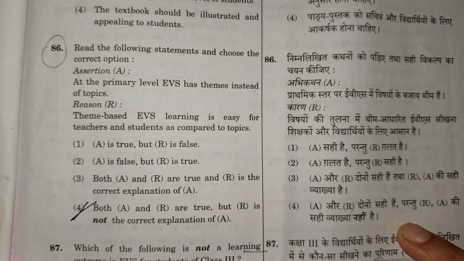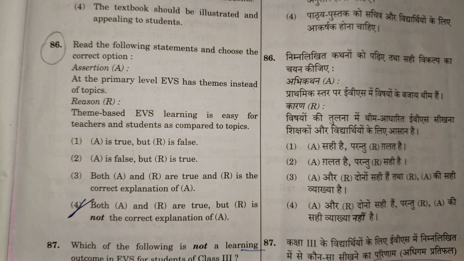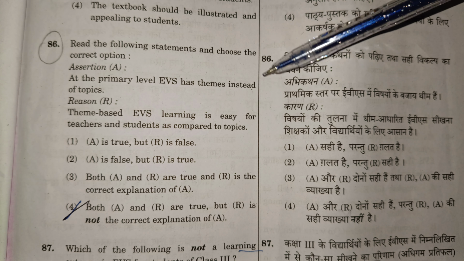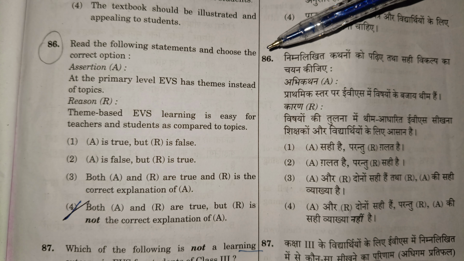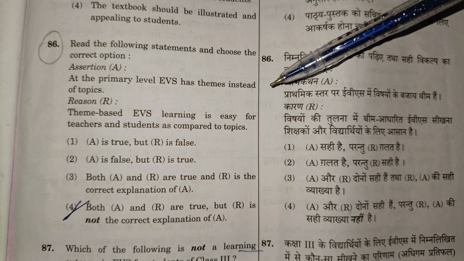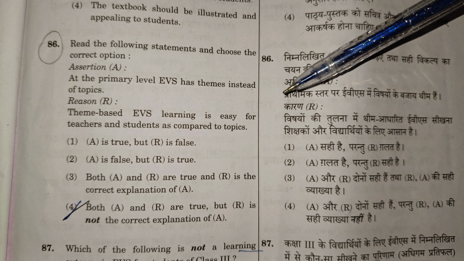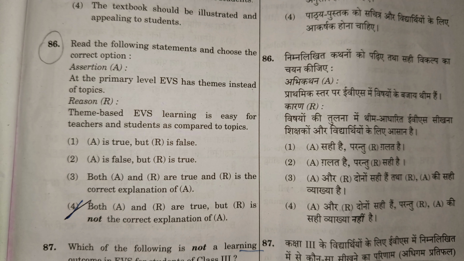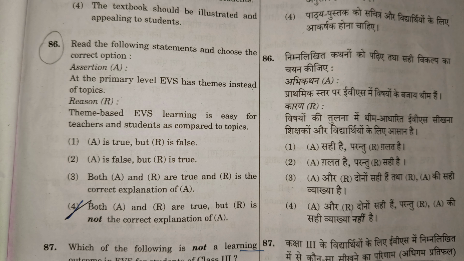Next, assertion. At the primary level, EVS has themes instead of topics. Reason, theme-based EVS learning is easy for teachers and students as compared to topics. The correct option is 4. Both A and R are true, but R is not the correct explanation of A.